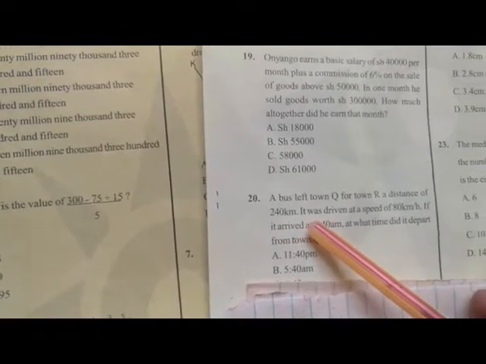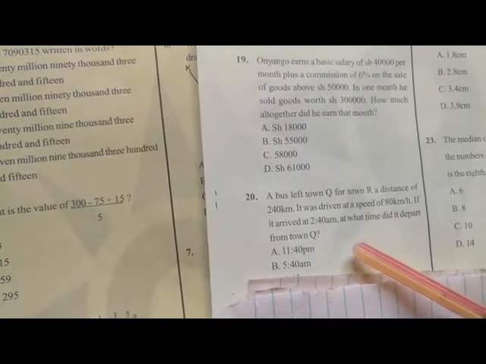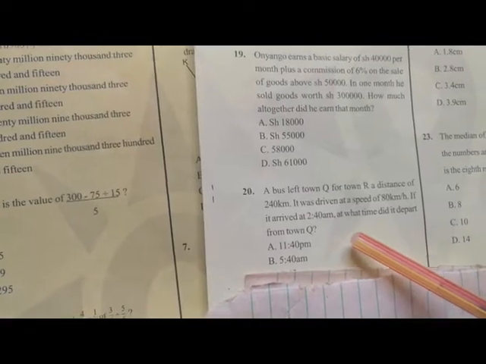Question number 20 is a question related to speed. Question number 20 states that a bus left town Q for town R, a distance of 240 kilometers. It was driven at a speed of 80 kilometers per hour. If it arrived at 2:40 a.m., at what time did it depart from Q?